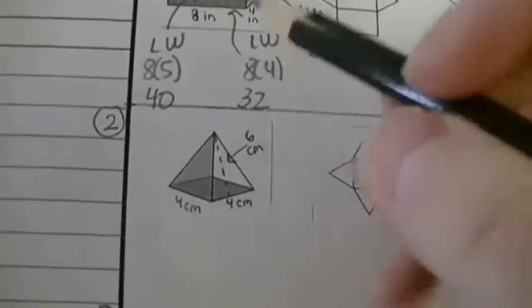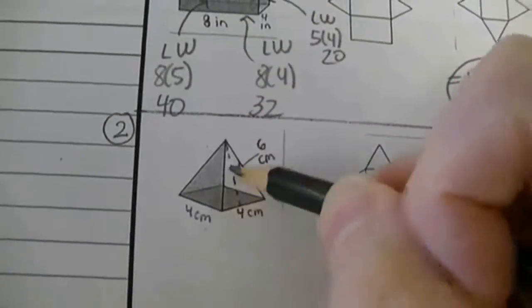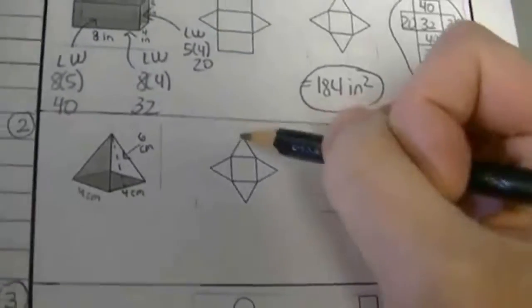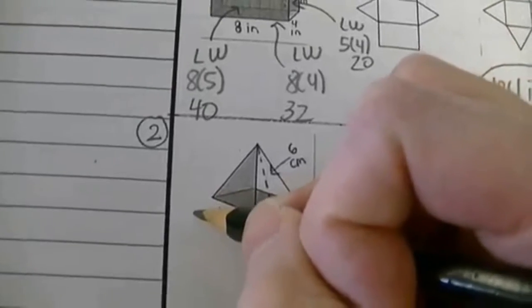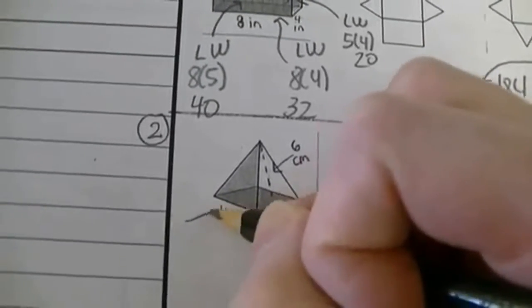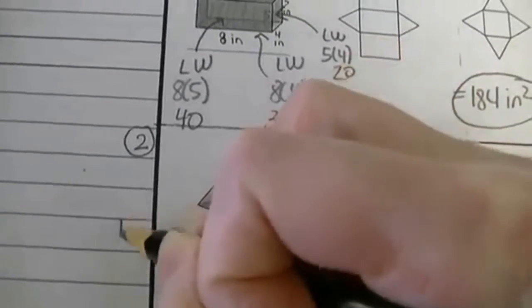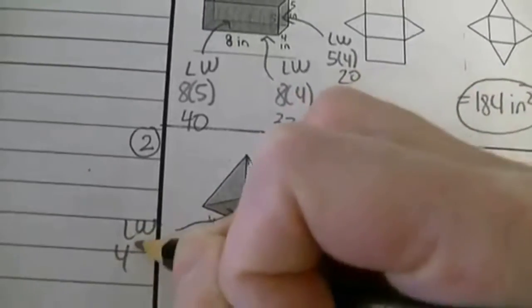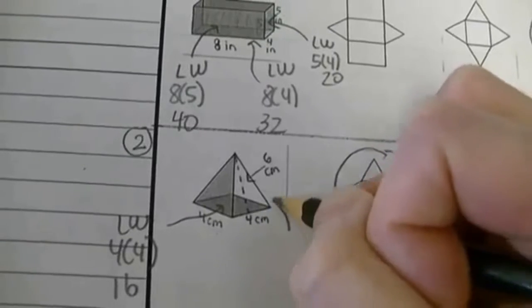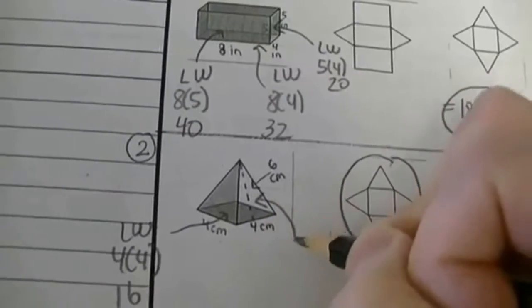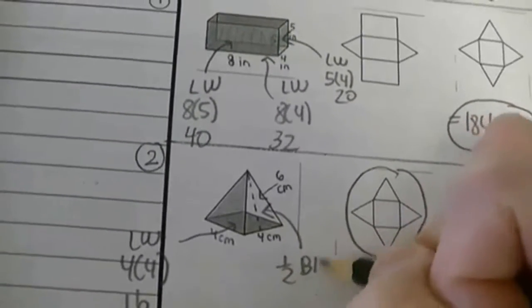Okay, right here we have what looks like a square pyramid, and that's its net. For the base, I know it's going to be length times width, so it'd be 4 times 4, which is 16. For this face right there, it's a triangle, so it's going to be 1/2 base times height.